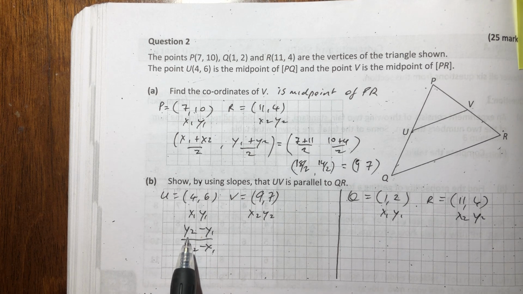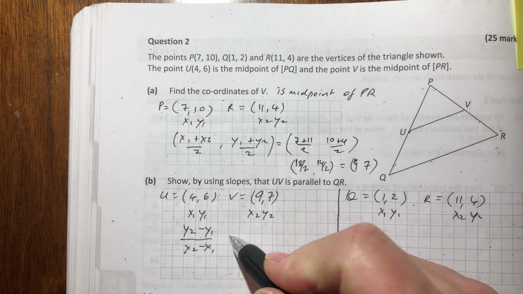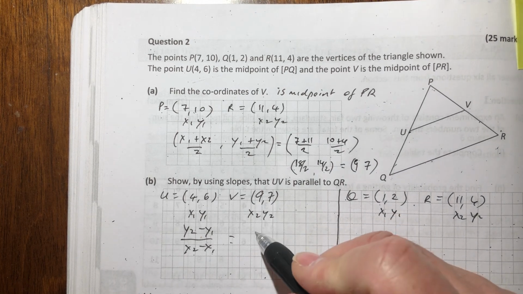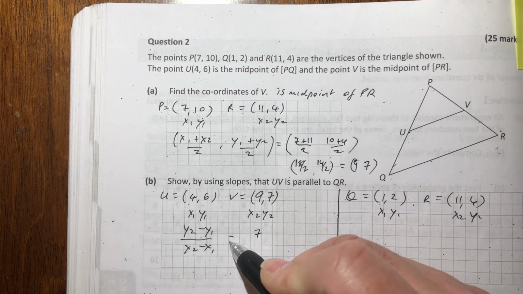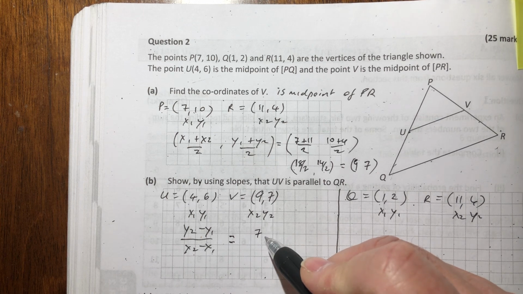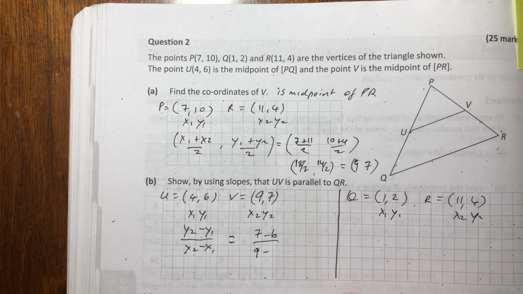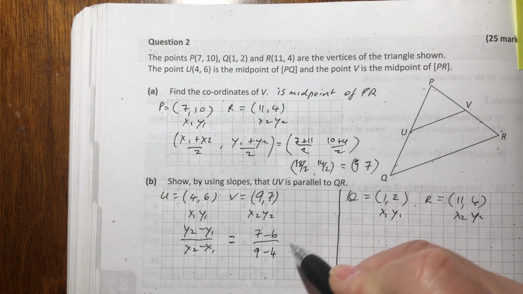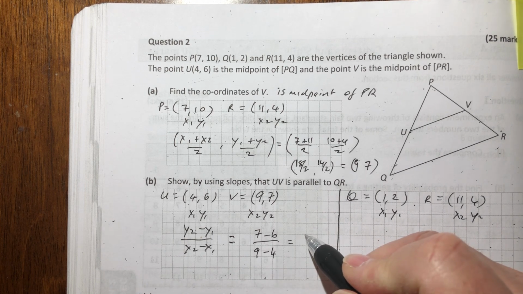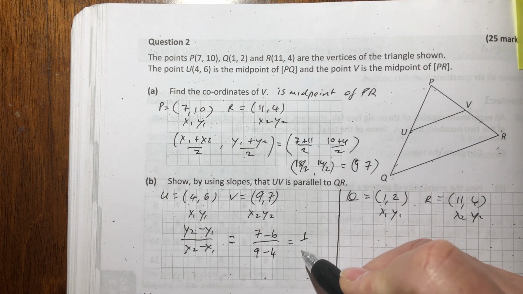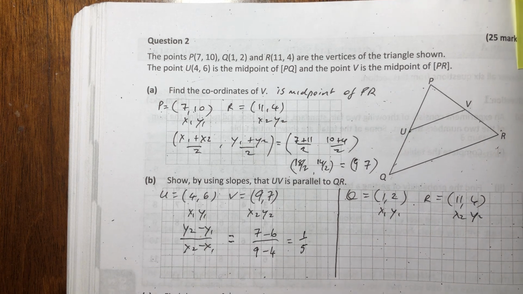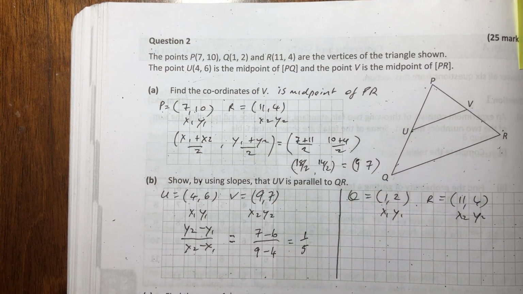Here's the formula for slope, y2 minus y1 over x2 minus x1. Let's sub them in. y2 is 7. y1 is 6. x2 is 9 and x1 is 4. 7 minus 6, 1. 9 minus 4 is 5. So my answer is 1 over 5.